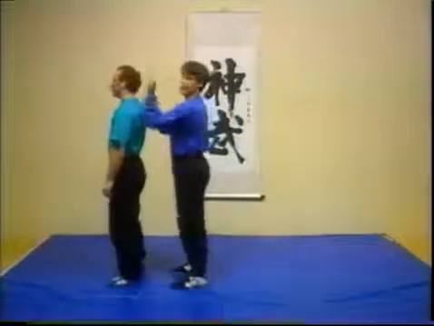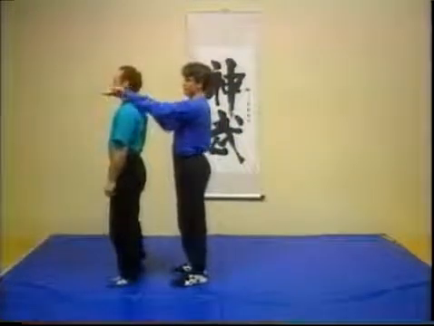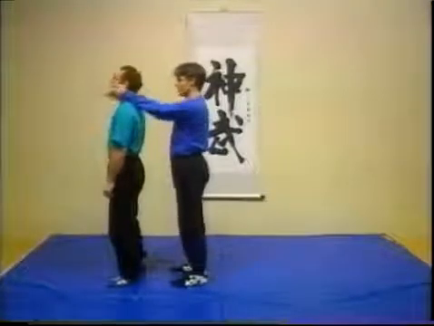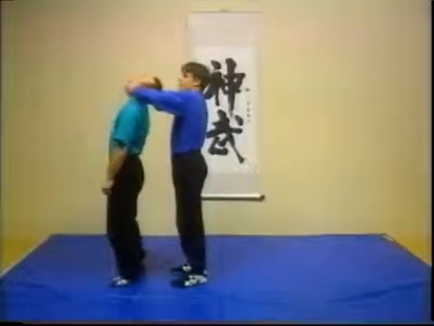So, very, very important. Your hands here are a first-class lever, like a teeter-totter. The fulcrum's here on his shoulder. I'm going to use the weight of my body, my elbows, to tilt his head. So I'm not pulling up this way. It's a very big mistake.